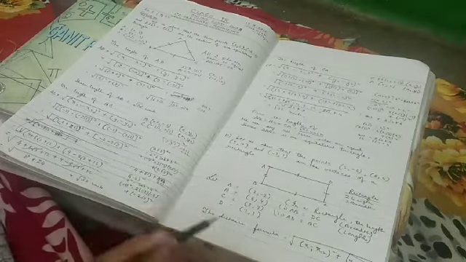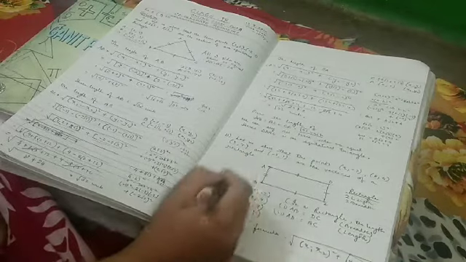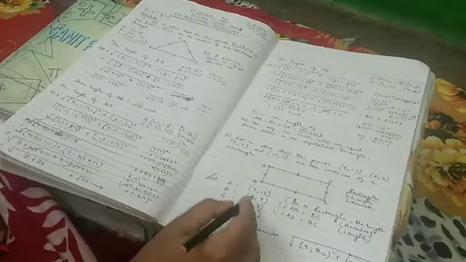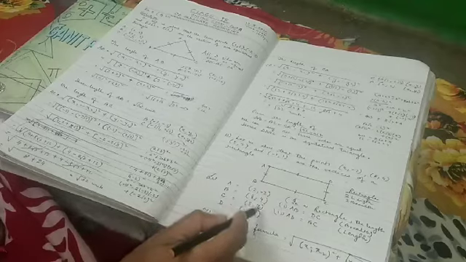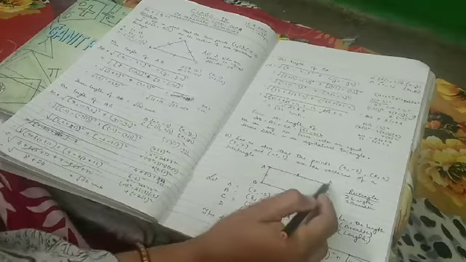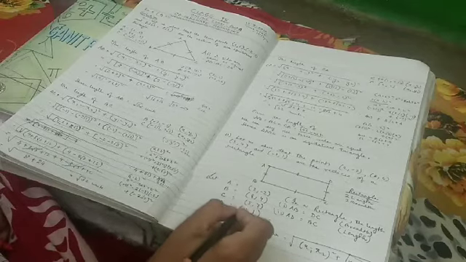Now let us solve that. Let us consider A is equal to (2, -2), B is equal to (8, 4), C is equal to (5, 7), and last but not least, D is equal to (-1, 1).